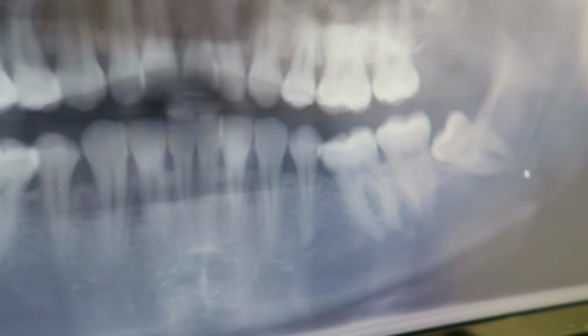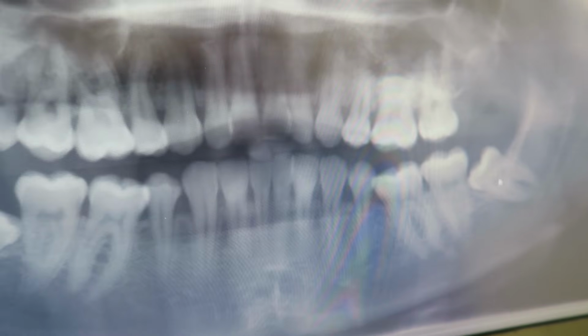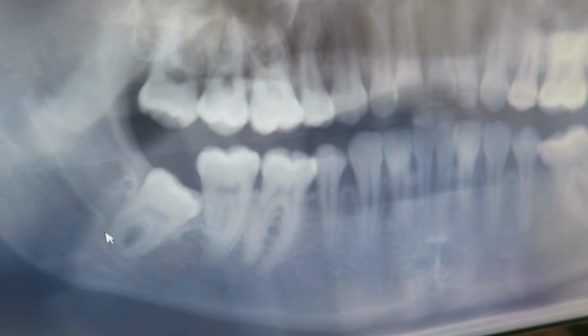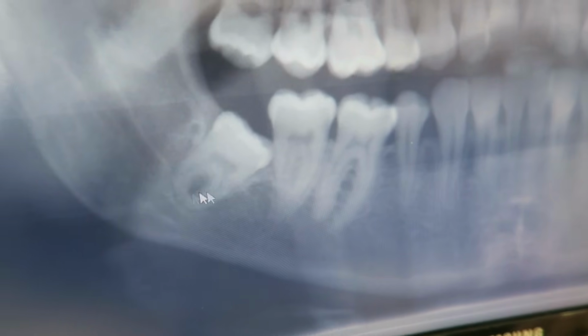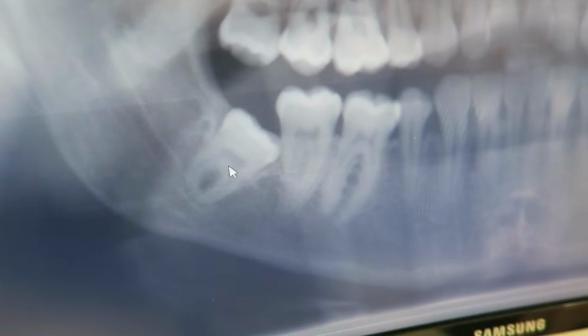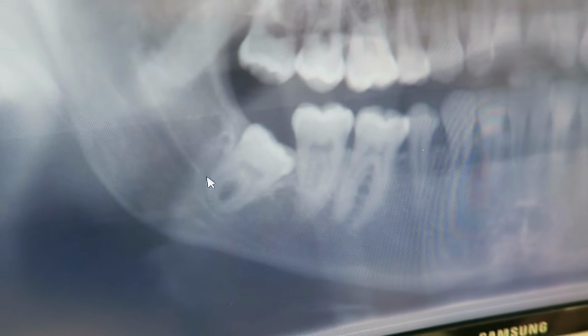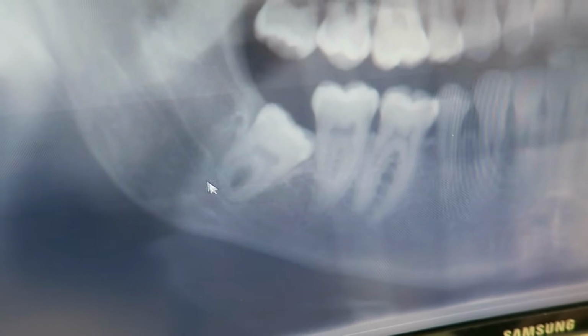So the tooth is mesioangular impacted against the 7, and if you look at the other side, it's very similar. But what you can also see here is that the roots are fused. So fused roots containing bone in between them, and again it's even closer to the ID canal.